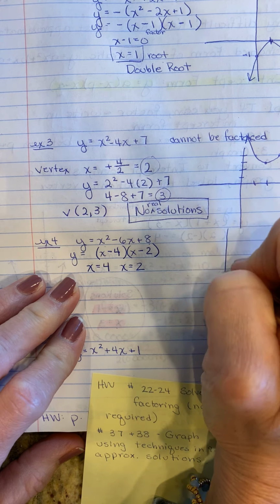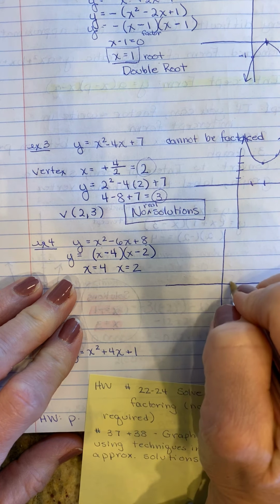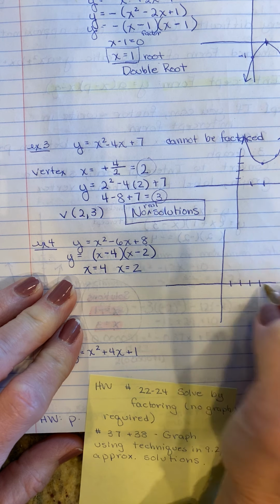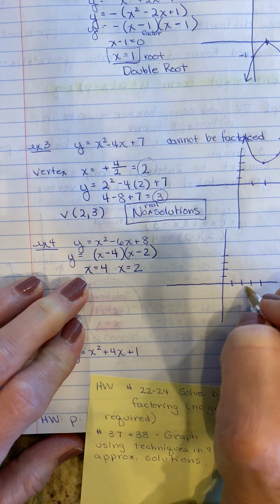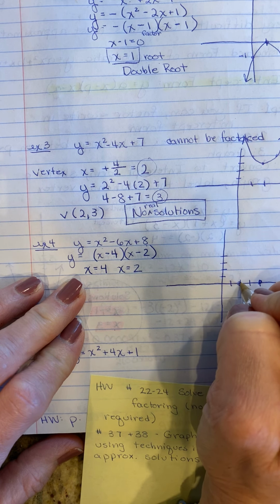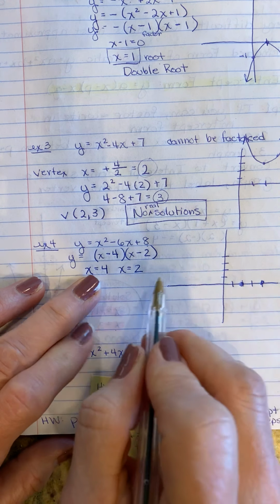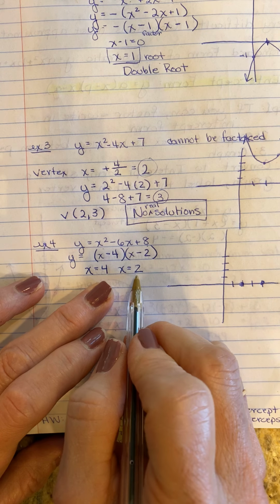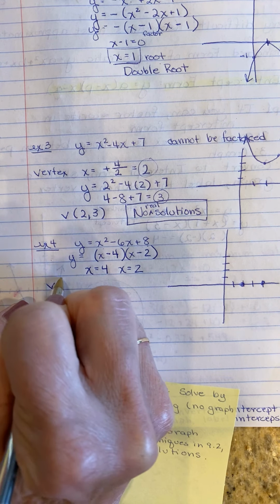So let's graph this. 1, 2, 3, 4. 1, 2, 3, 4. So x equals 4, x equals 2. What's halfway between? That's where my vertex is. So you could add those together and divide by 2. We're going to get x equals 3. I'm trying to find my vertex.